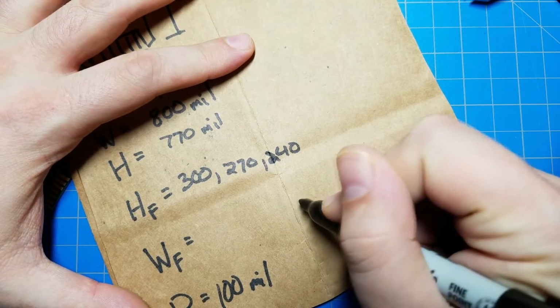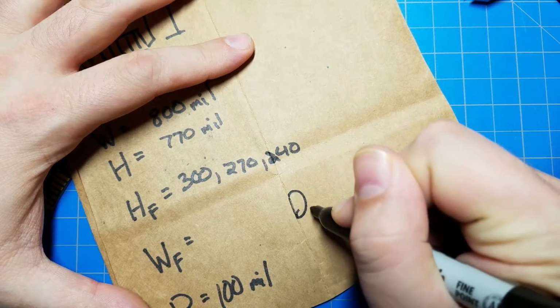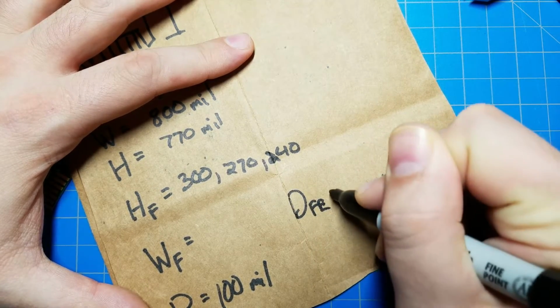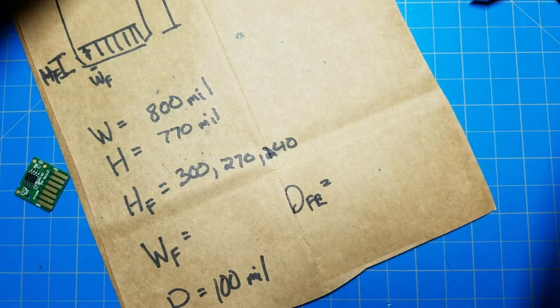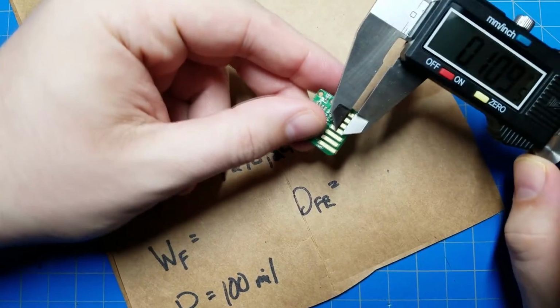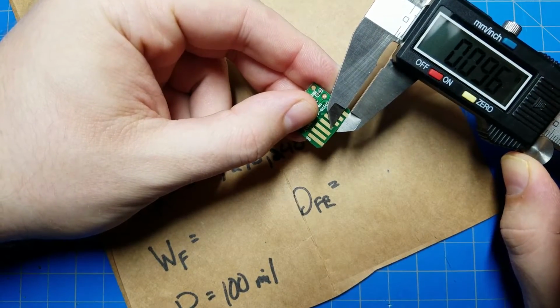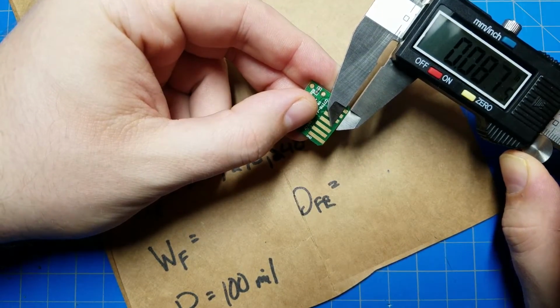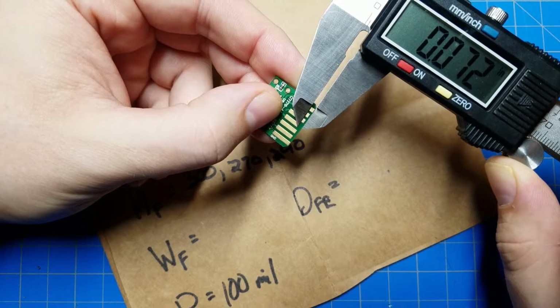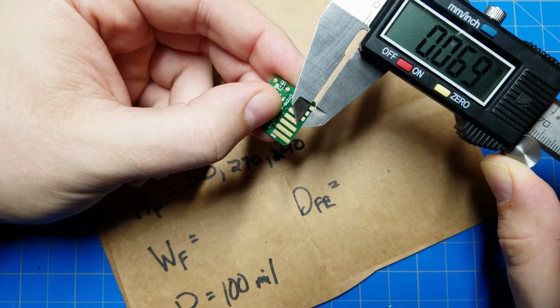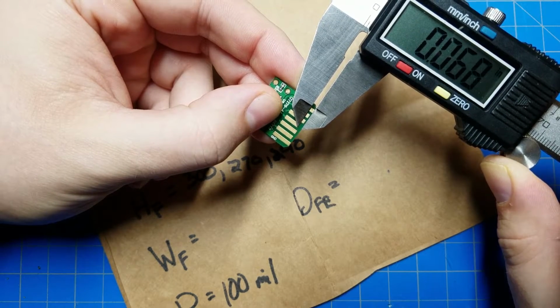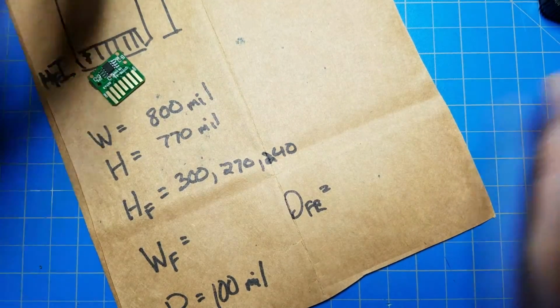Call this distance from edge. And for the middle pin here, it looks like it's roughly, I don't know, 70 mils maybe?